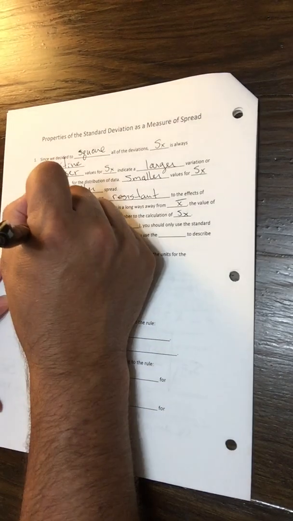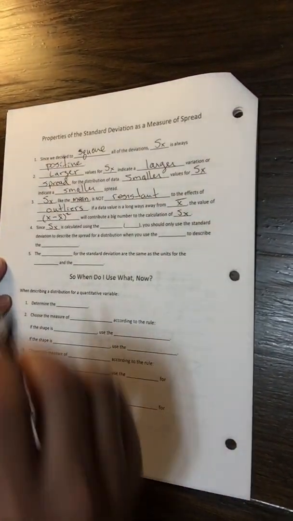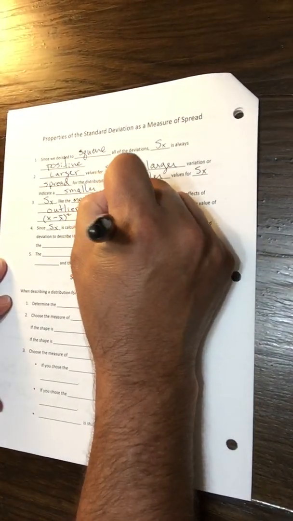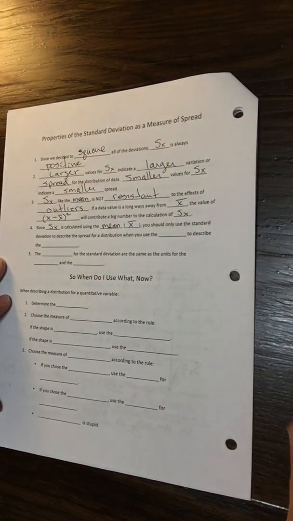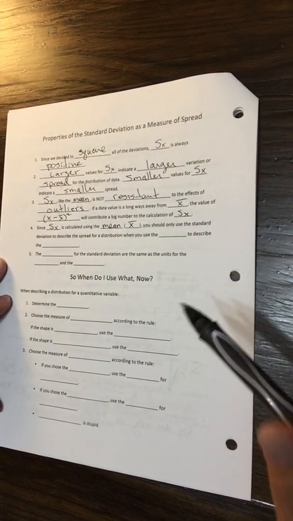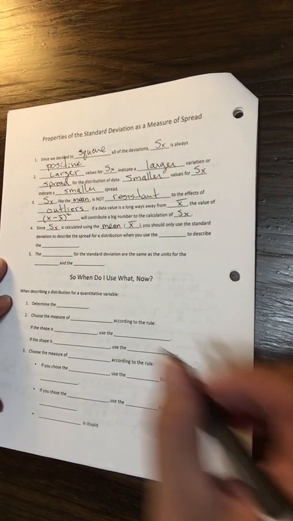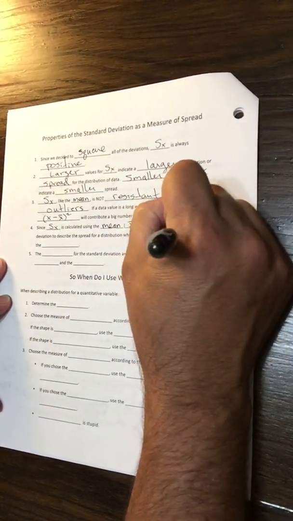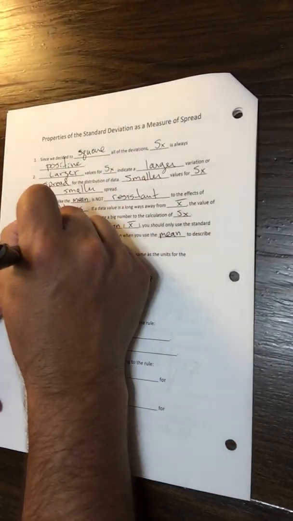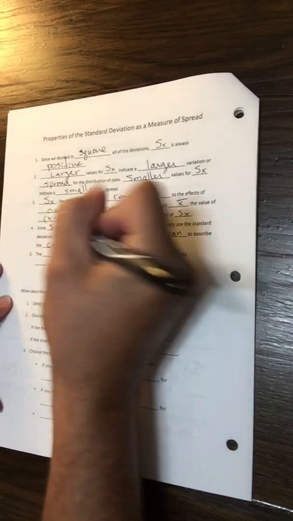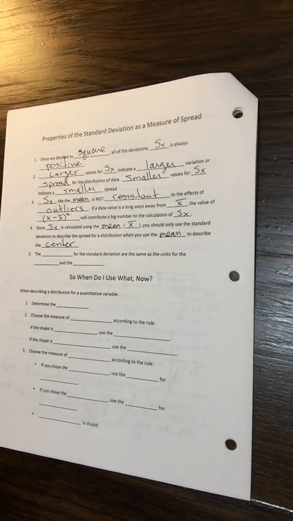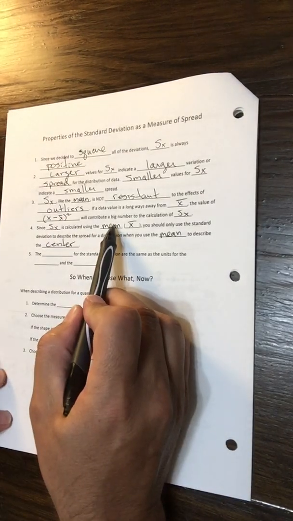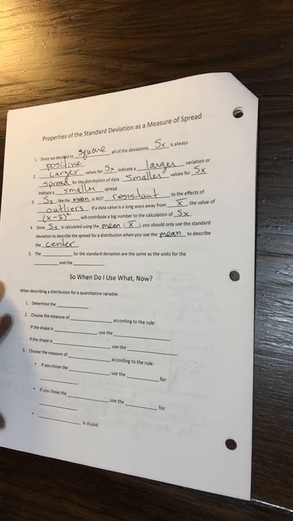Number 4, since the standard deviation is calculated using the mean, which is x bar of course, you should only use the standard deviation to describe the spread for a distribution when you use the mean to describe the center. We have a rule about that. If the shape is symmetric, we use the mean. If the shape is skewed, we use the median. So when we pick the mean, we should pick the standard deviation to describe the spread.